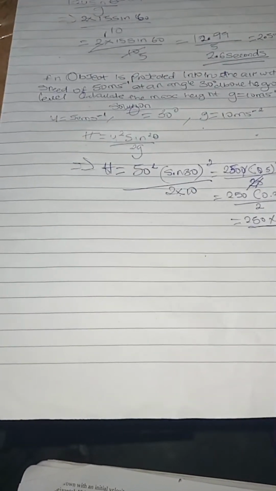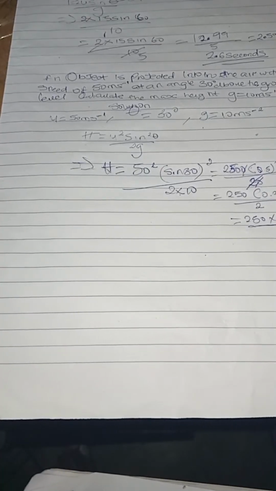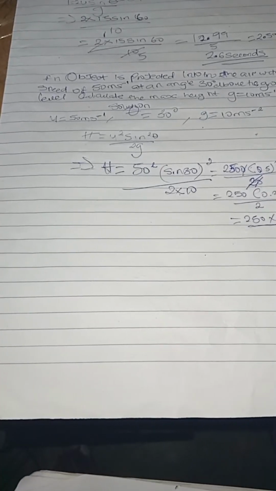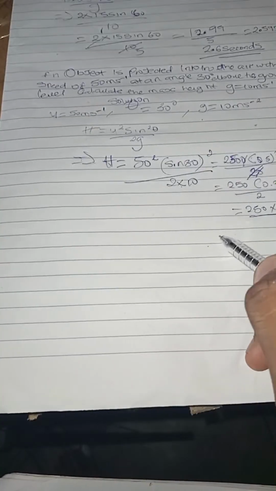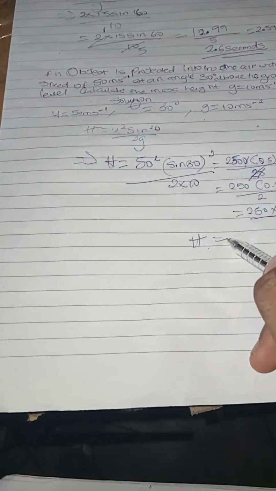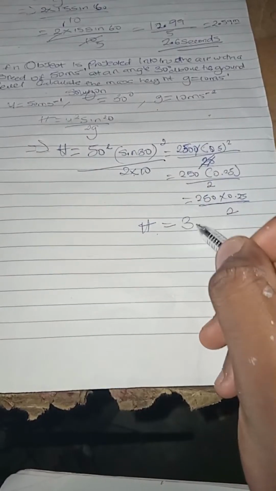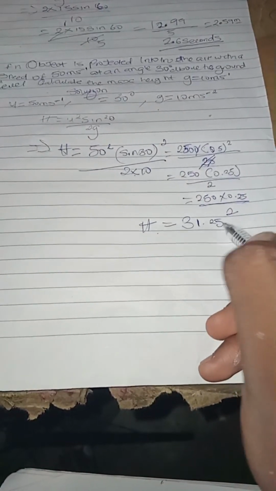Now if we multiply this, 250 times 0.25 divided by 2, using our calculators, we're going to get H, which is the maximum height. H is equal to 31.25 meters.